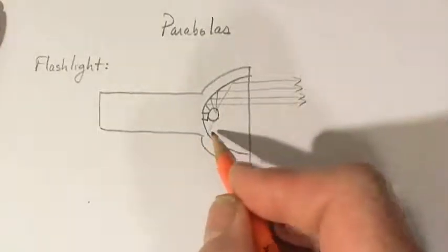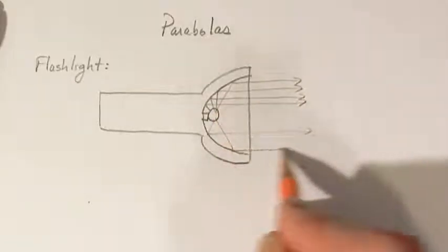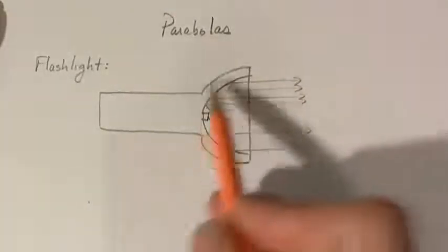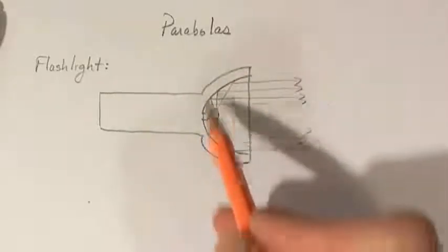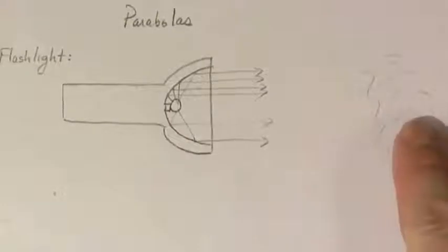If it hits here, it goes straight out. If the light hits here, it goes straight out. And this property of the lens in a flashlight is why you see all the light seemingly focused in one patch in front of the flashlight.